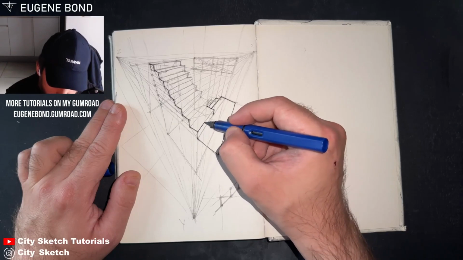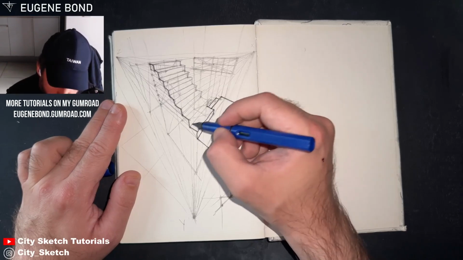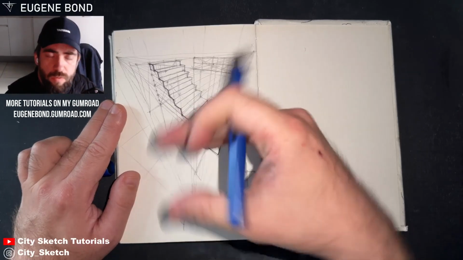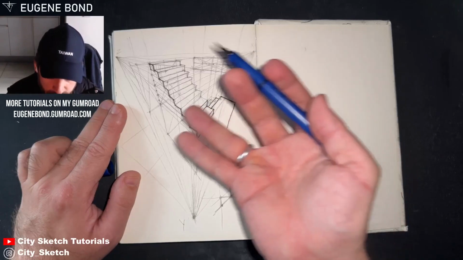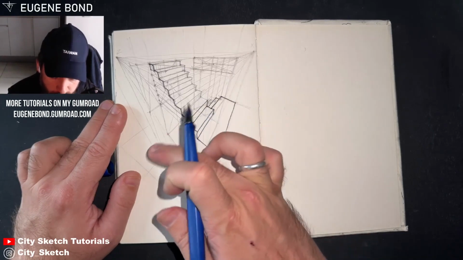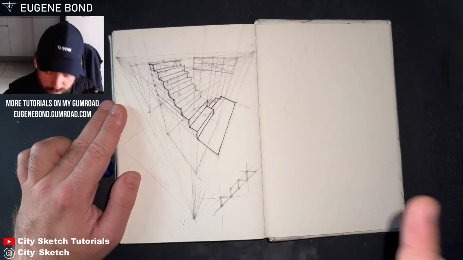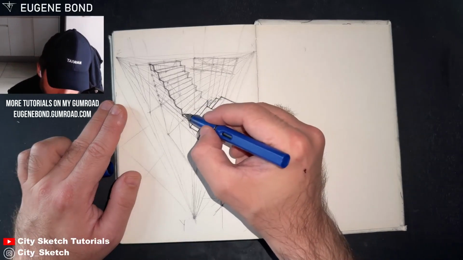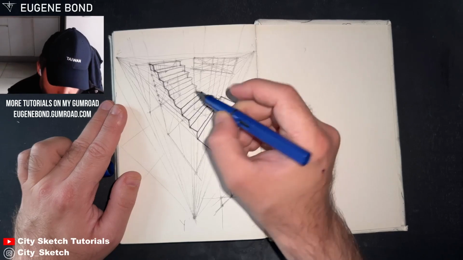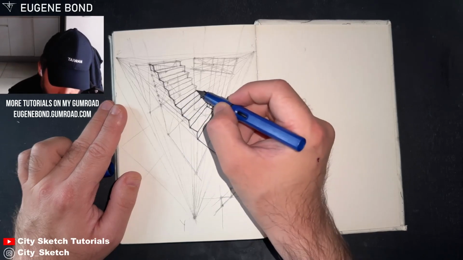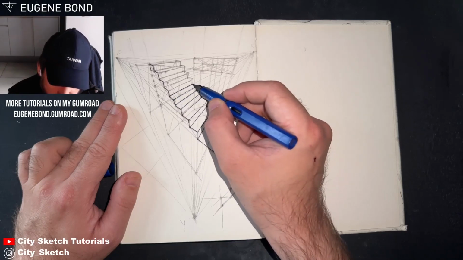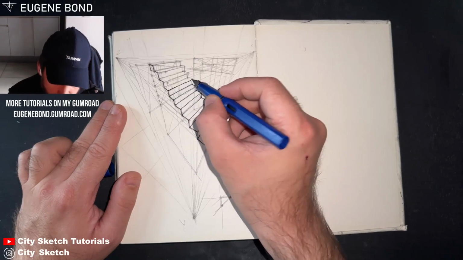It's good to practice drawing it in different situations, like a different angle, rotating it around, because you see it's a different angle from the previous one. Before it was going like this, now it's going this way. So practice drawing it in different directions, in different perspectives. Repeat the same construction elements.